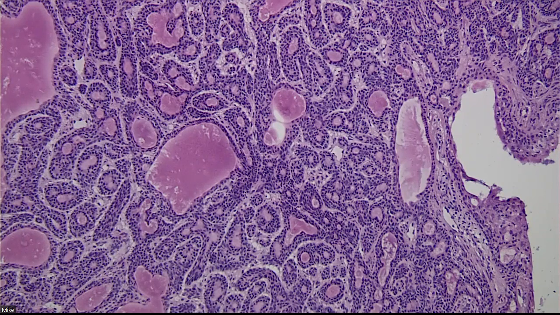So what is going to be your diagnosis on frozen? Low-grade salivary lesion, fine, okay, cool, because at the time of frozen, that's pretty much all they need to know. But here, why don't you take a look at the permanent? Now we have to get to the diagnosis.